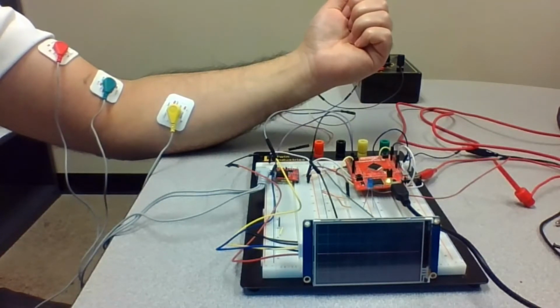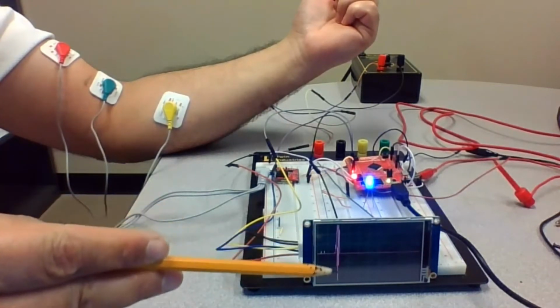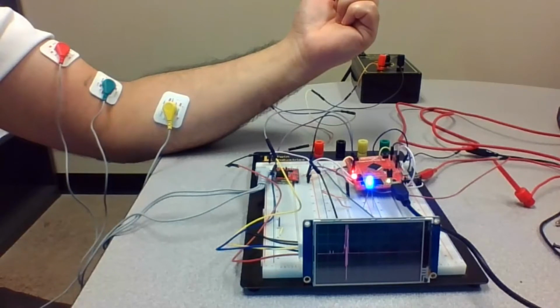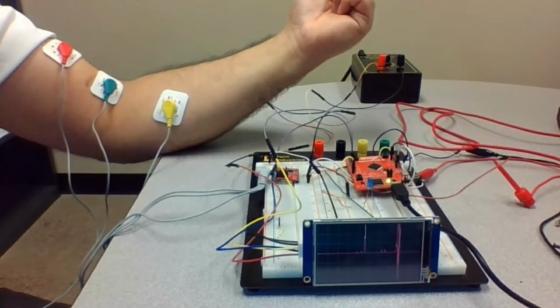Here I connected the wires to my muscle, which is able to measure the electrical activity on my muscle. As you can see, whenever I contract my muscle, it is able to measure the EMG signal. You can see the EMG signals on the LCD, and whenever I contract my muscle and release, it is able to find the spike in the EMG signals, and the software, based on that peak, is able to turn any electrical device on and off.